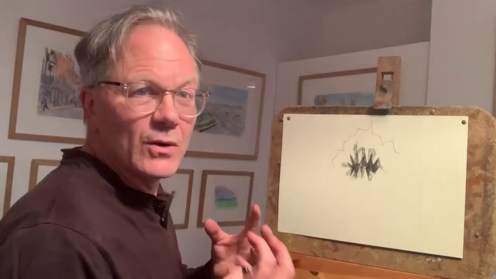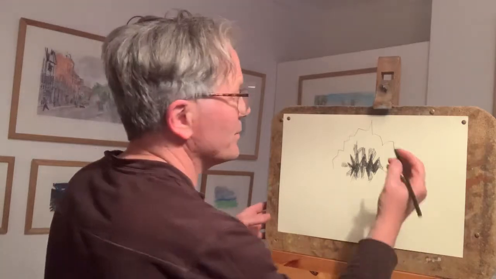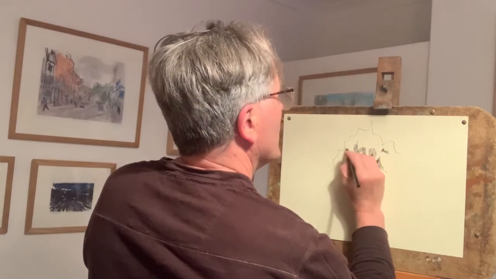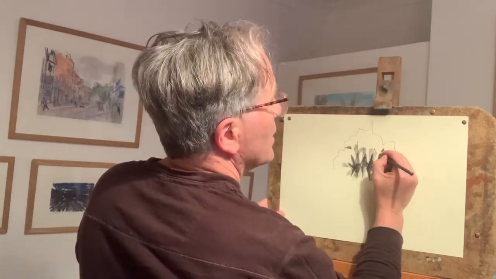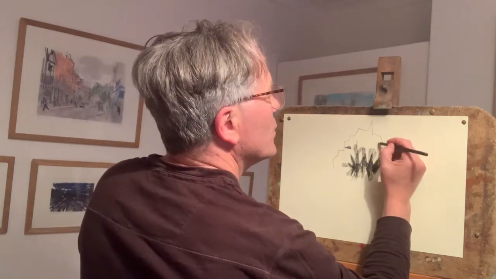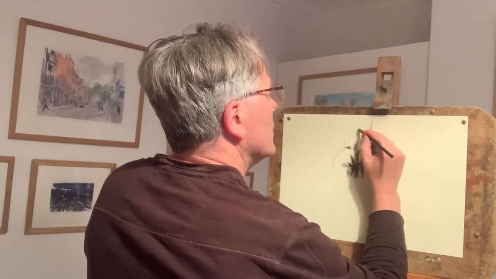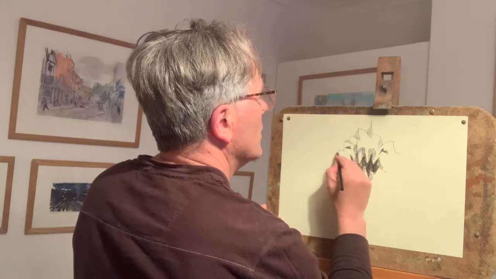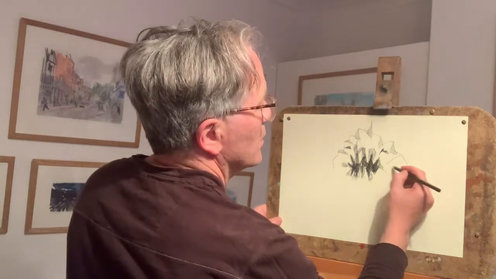So to make it look even more like a monster, I'm going to put in some shapes that look a bit like eyes. There. Maybe they're just part of the hill, part of the mountain, but they look a bit like eyes. And let's put a bit more shading in. There.